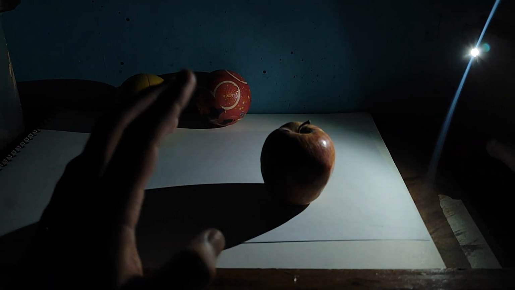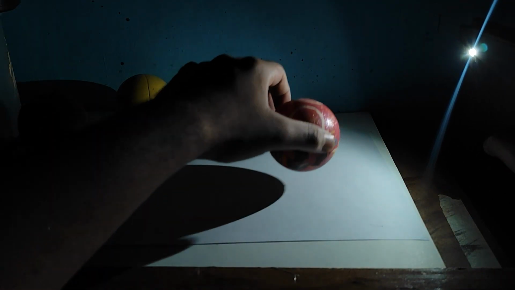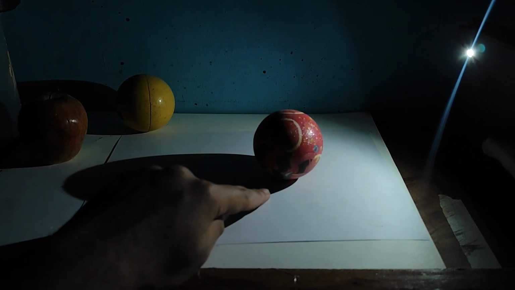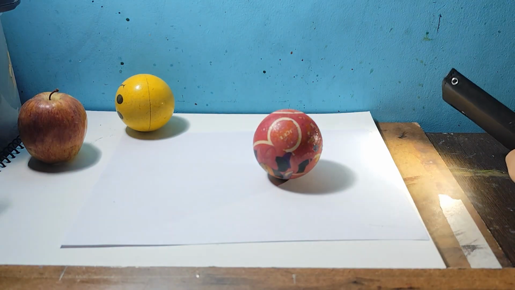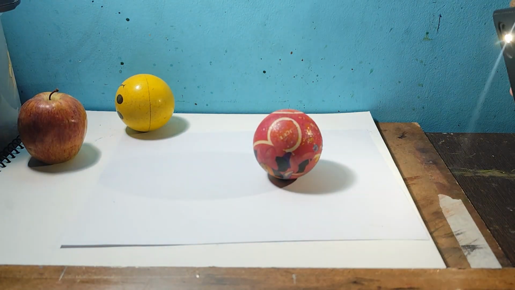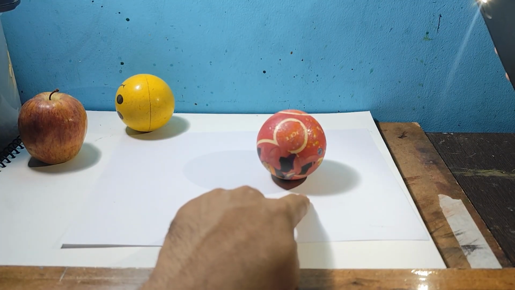Those colors are reflected by the object itself. I can show you with this. Okay, see this. Okay, you can see it. Okay, you cannot see. Okay, wait. Let me change to here. Okay, so now you can see a little bit of reddishness over here. You can see red a little bit.